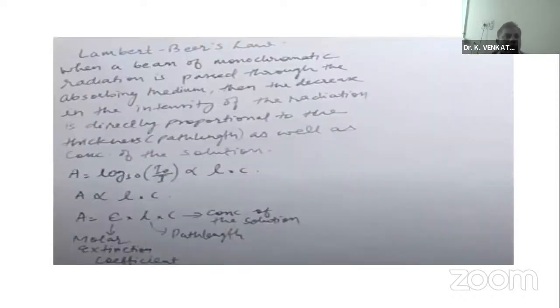And Beer's law. What is Beer's law, ma'am? It depends on the concentration. Yes, correct. When a beam of monochromatic radiation is passed through the absorbing medium, the decrease in the intensity of radiation will be directly proportional to the concentration of the solution. So A equal to log 10 I0 by I is proportional to C. So A is directly proportional to concentration, A equals epsilon C, where C is the concentration of the solution. So what is the Lambert-Beer law?